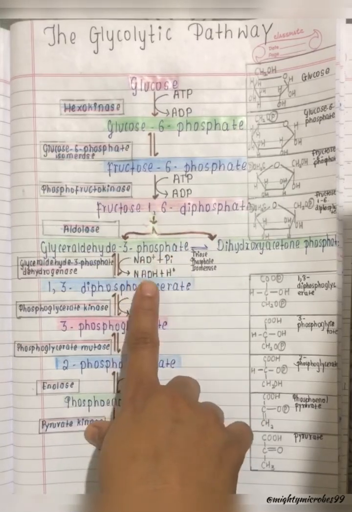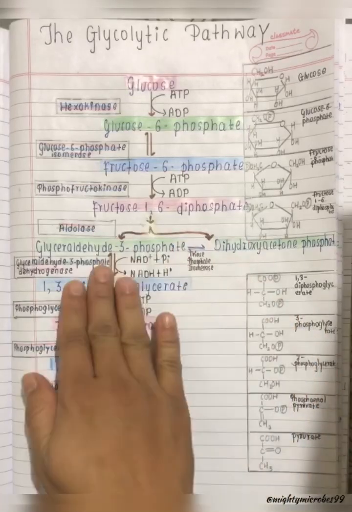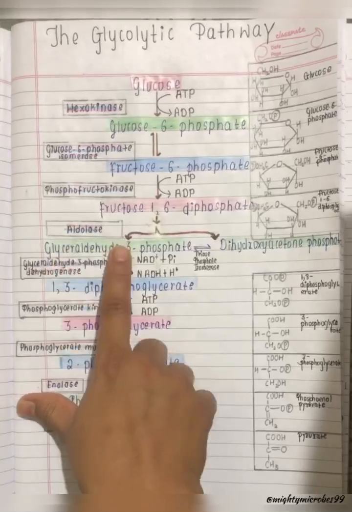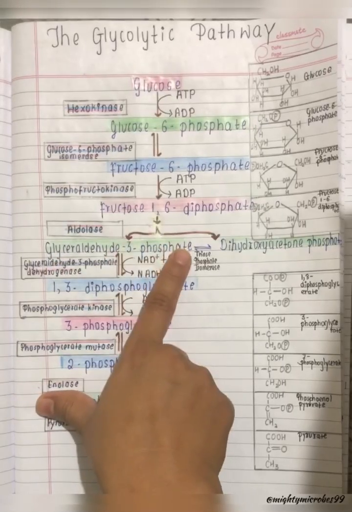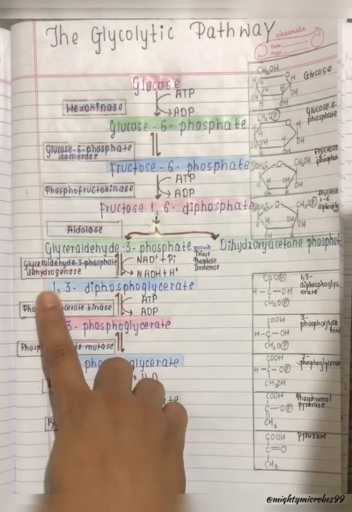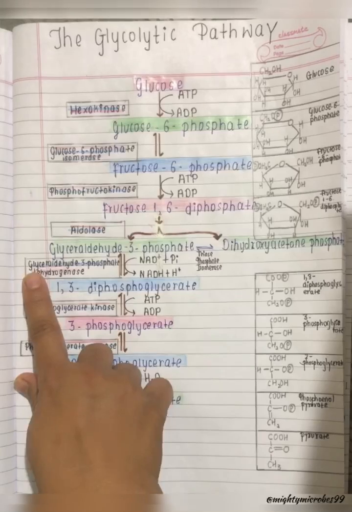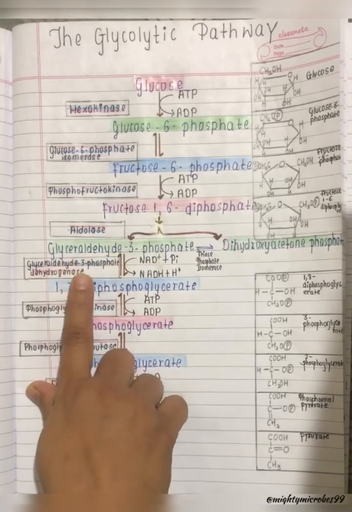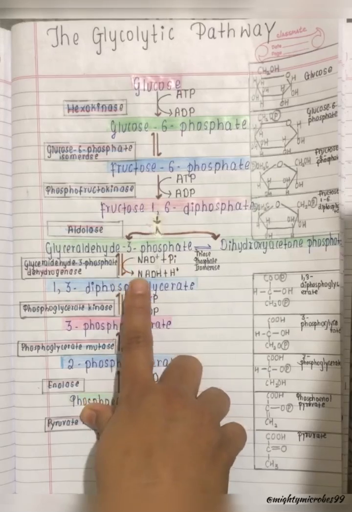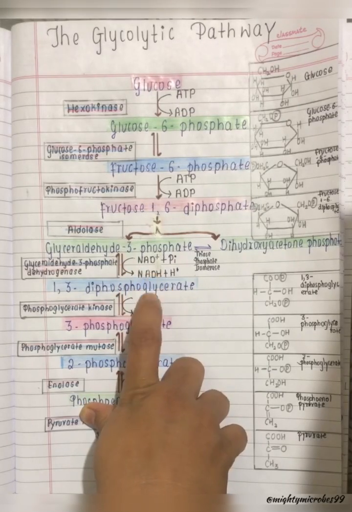Then after that, the third phase, which is the energy payoff phase, where oxidation and phosphorylation of glyceraldehyde 3-phosphate take place. Glyceraldehyde 3-phosphate is converted into 1,3-diphosphoglycerate with the help of the enzyme glyceraldehyde 3-phosphate dehydrogenase, and NAD plus is reduced to NADH.